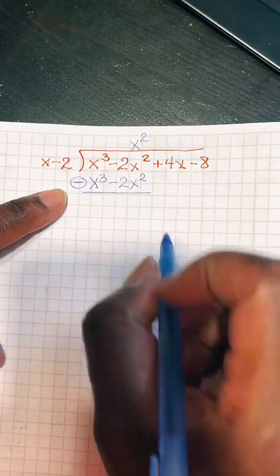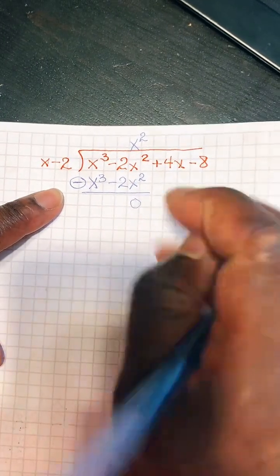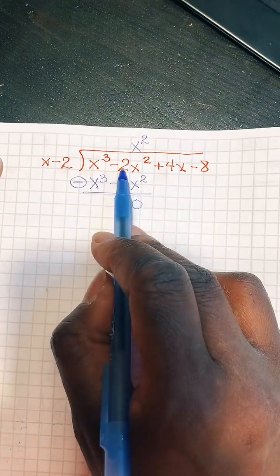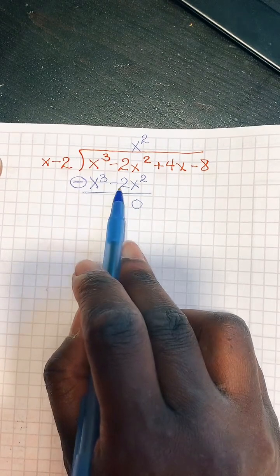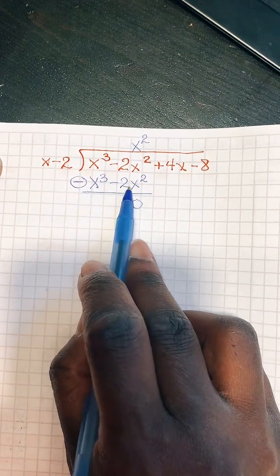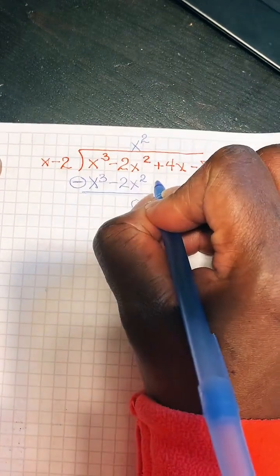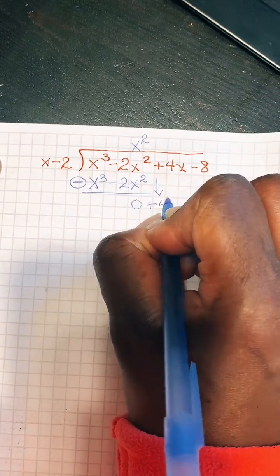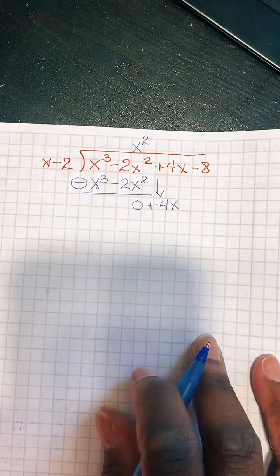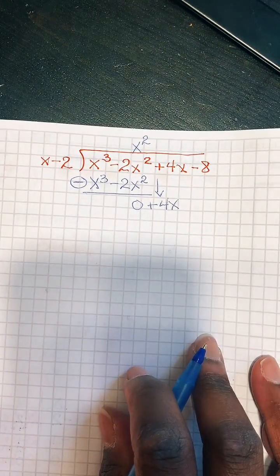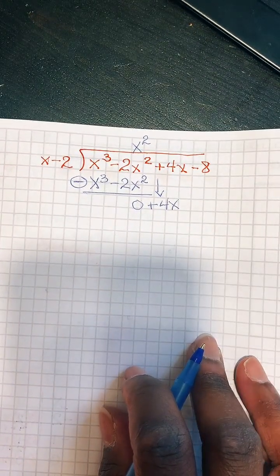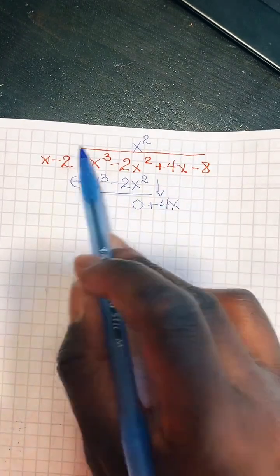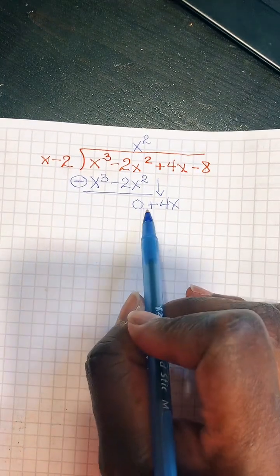So when I'm subtracting, I have a 0. Not a 0x squared, just a 0. It's gone. Because a negative, then we have a minus a negative. That makes this 2x into a positive. But then I'm going to bring down the next term, which is plus 4x. So now you're probably thinking, well, what times x will give me 0?